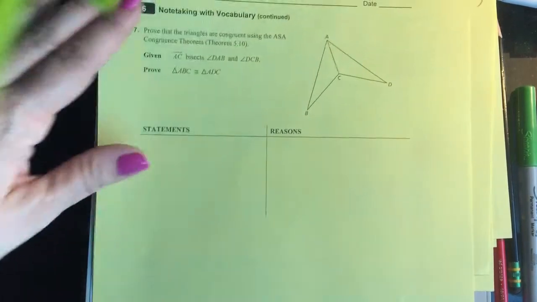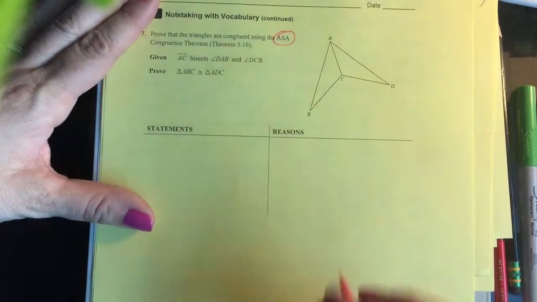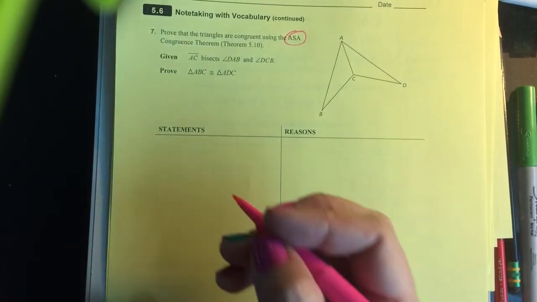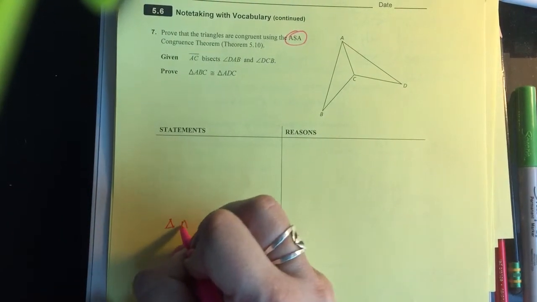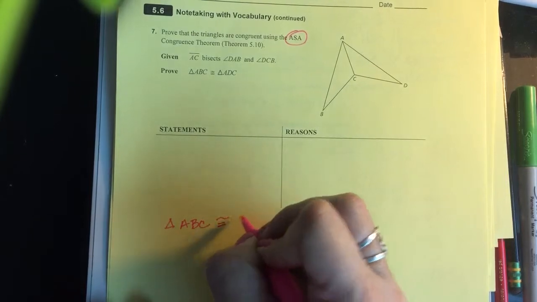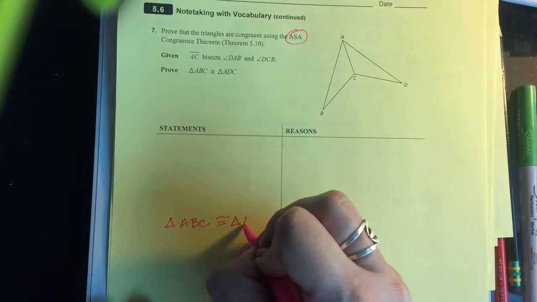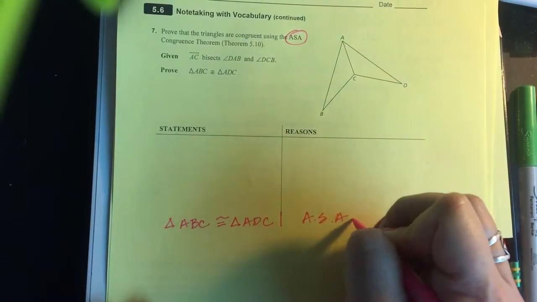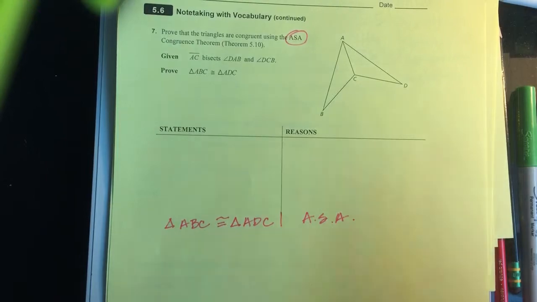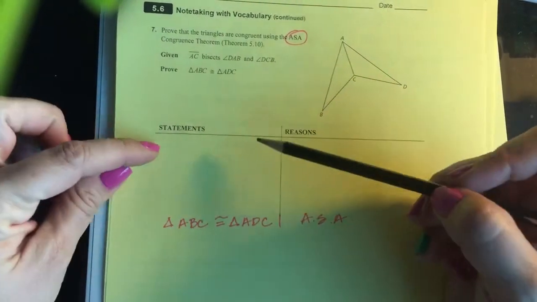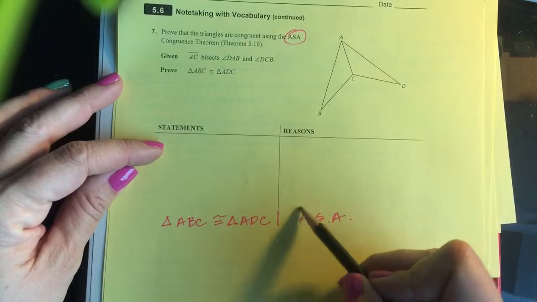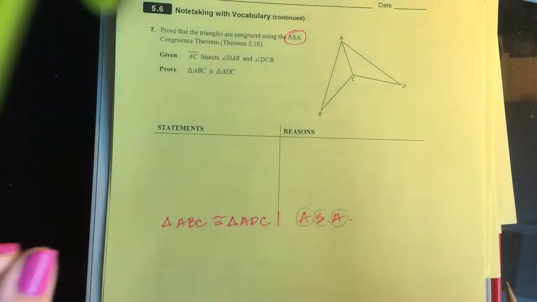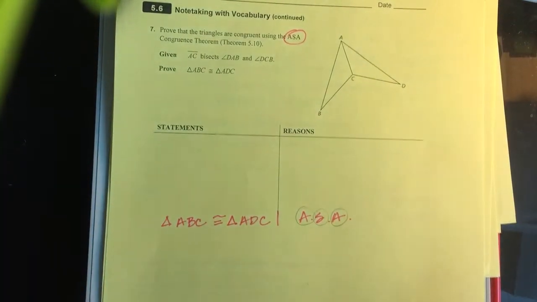One last proof. They're telling us to use ASA in number 7. So I'm going to come down to the bottom of 7 and put my last line of my proof. Triangle ABC has to be congruent to ADC, and I have to show it by angle, side, angle. So this is setting me up to go down with some statements that wind up leading me to angle, side, angle. Pair of angles, pair of sides, pair of angles.